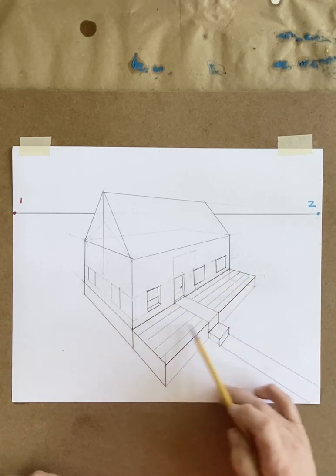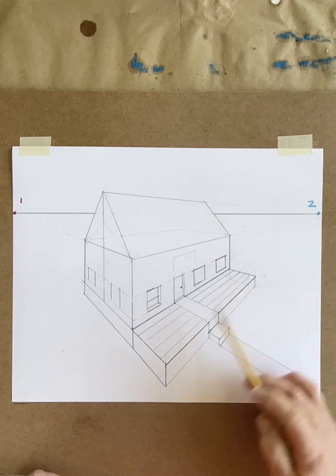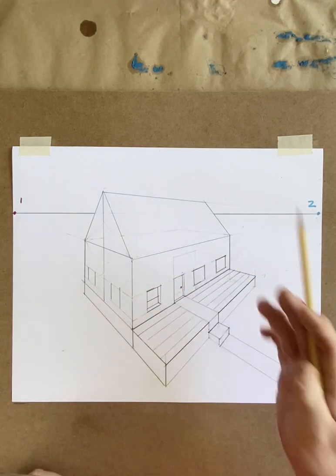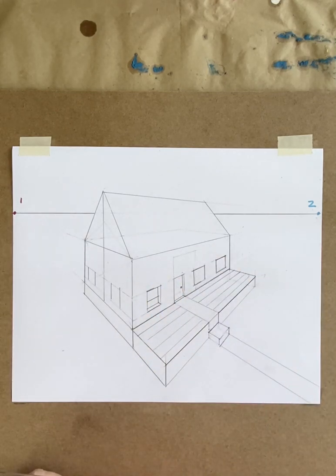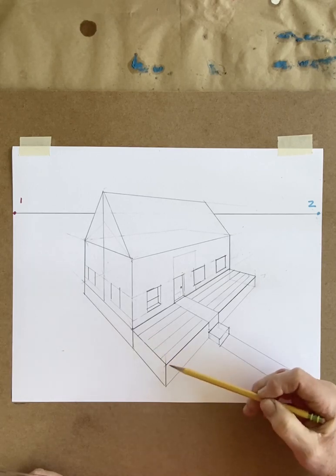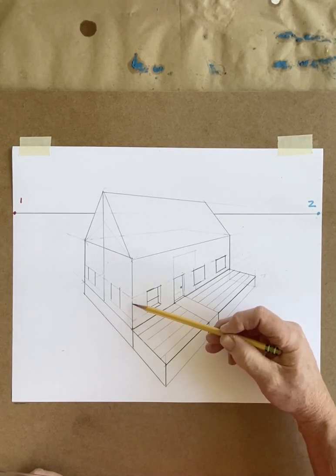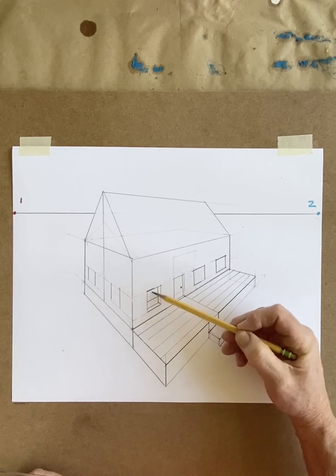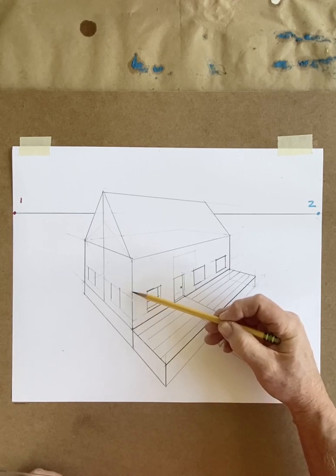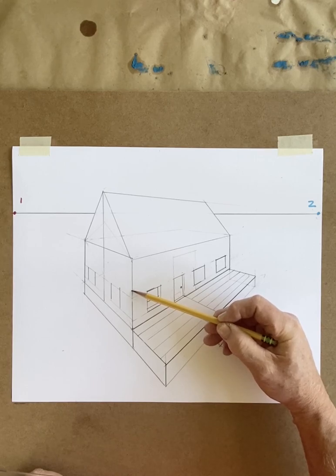Now, you have this deck here. You can leave it as an open deck, but this is kind of fun. Let's turn it into a porch that has a cover over it. So how tall up the wall would the top of the porch go? Well, let's say it just goes above your window level a little bit. So I'll make a mark going up the corner of the house right there. I'll make a little mark like that, okay?